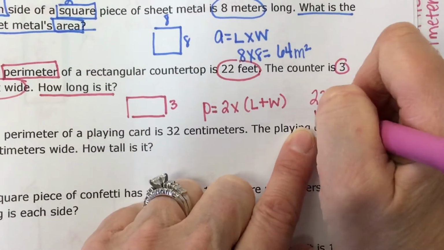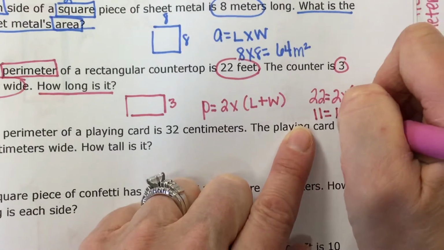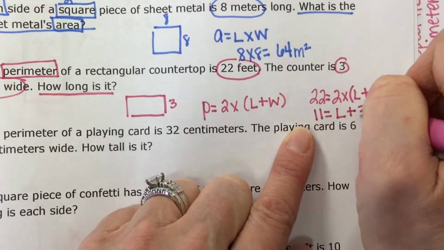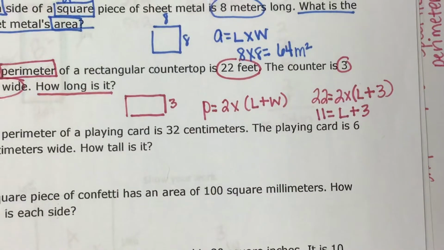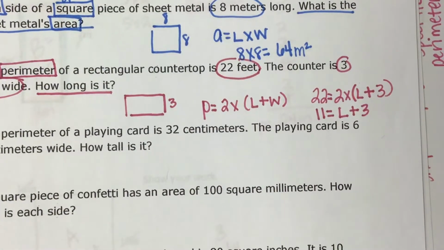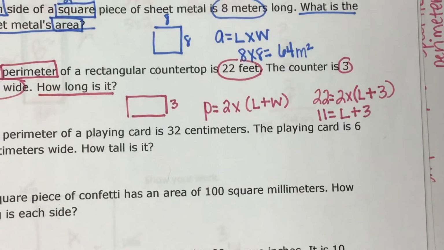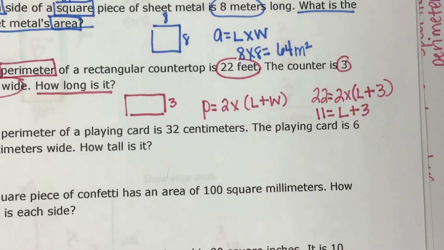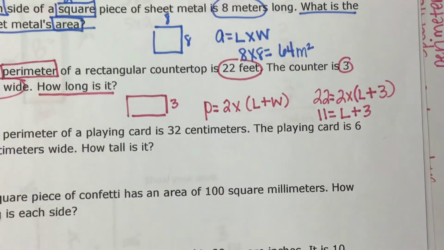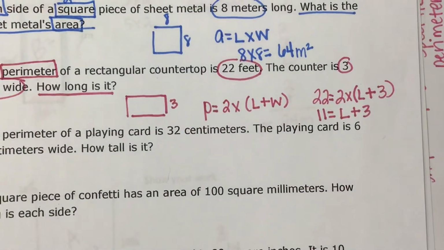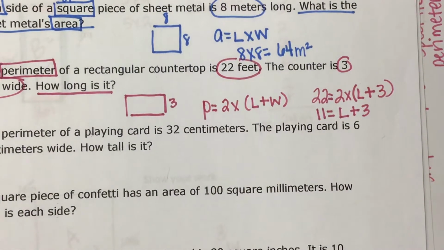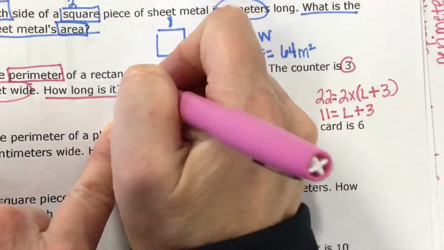11. So 11 equals our length plus 3. Now all of a sudden it's pretty easy, isn't it? What plus 3 equals 11? 9 plus 3 is 12. So try again. 8. So our length is 8.